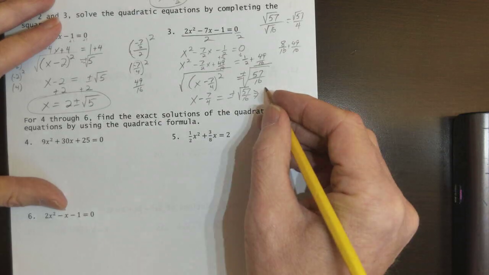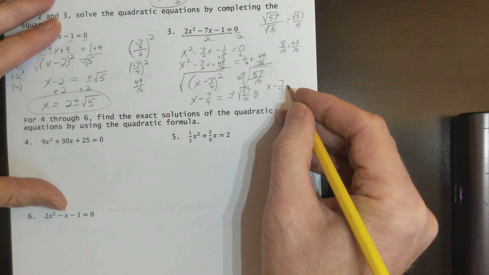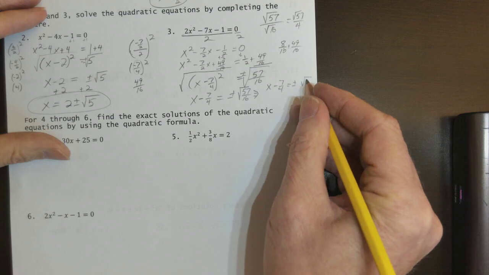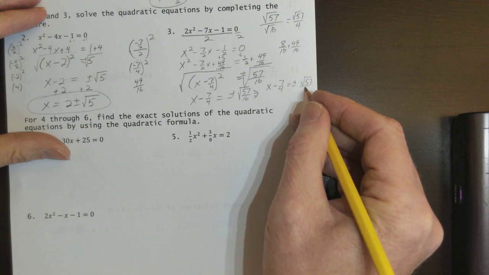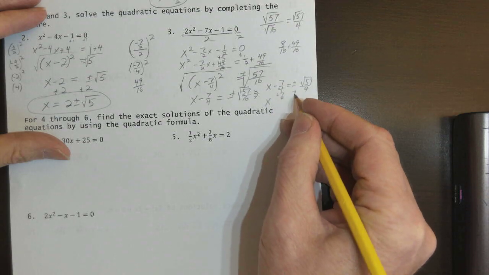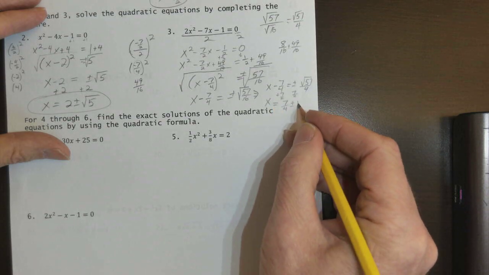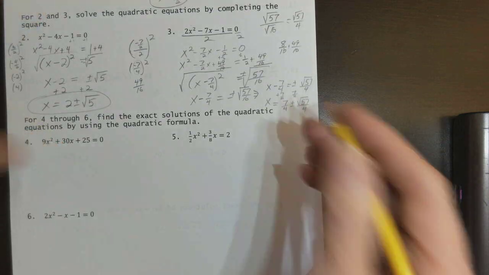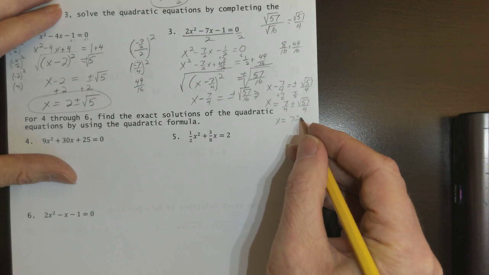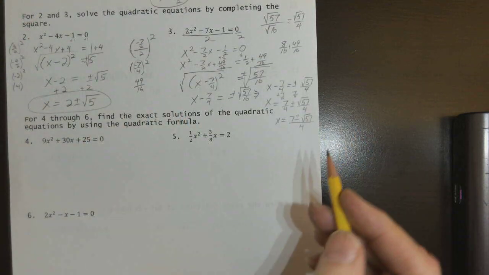So let me come over here. x minus 7/4 equals plus or minus the square root of 57/4. So when I add 7/4 to both sides, I get x equals 7/4 plus or minus square root of 57/4. And I could do that if you put it into 1, you got 7 plus or minus the square root of 57/4 is one fraction, but two solutions there.